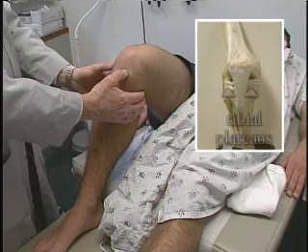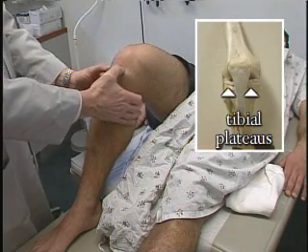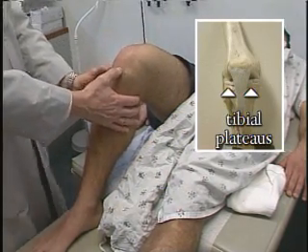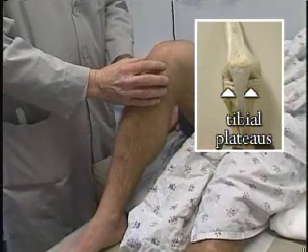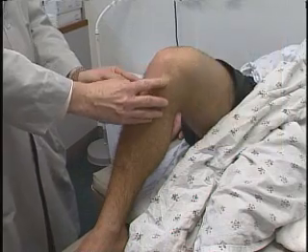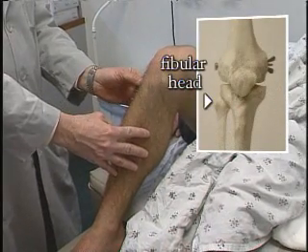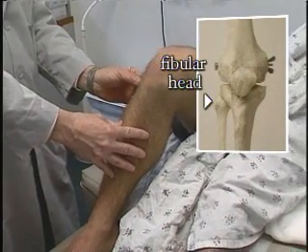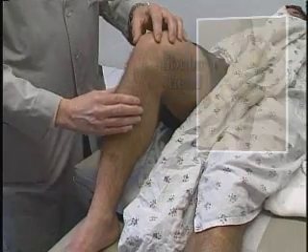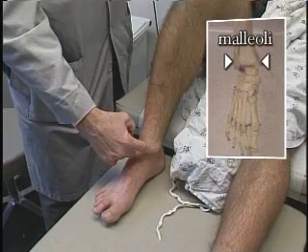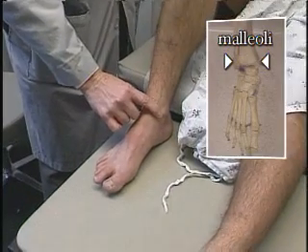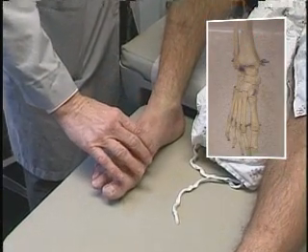Also, you can feel the tibial plateaus, both the medial and the lateral tibial plateau. Using your thumb, you can palpate the ridge of the plateaus, and it's much easier to do this in flexion. Also, you can feel the head of the fibula on the lateral aspect of the knee, which is a bony prominence here. Going further down the leg, again, you can look at the medial and the lateral malleoli, palpating that. The medial malleolus is anterior to the lateral malleolus, and then the forefoot and the midfoot.